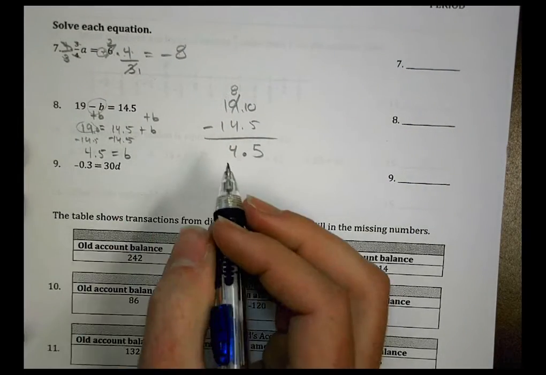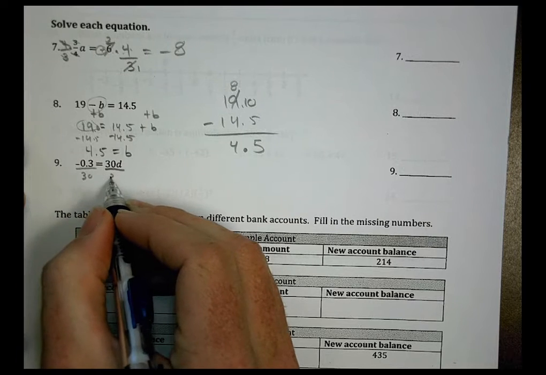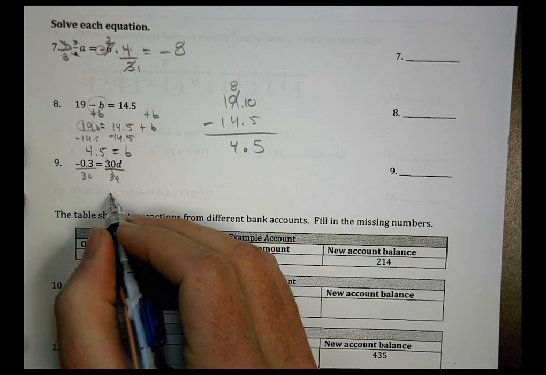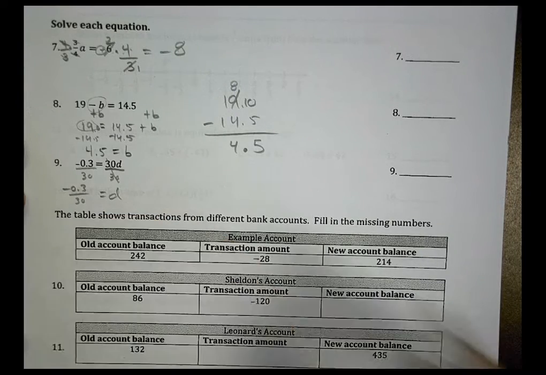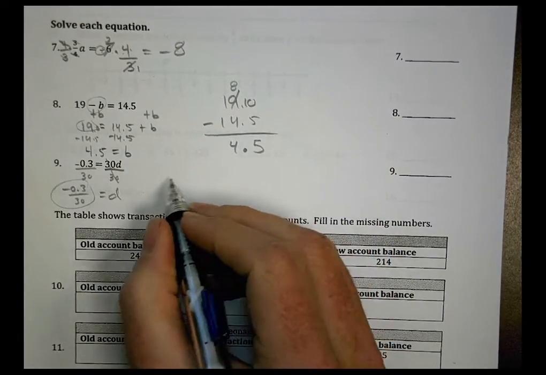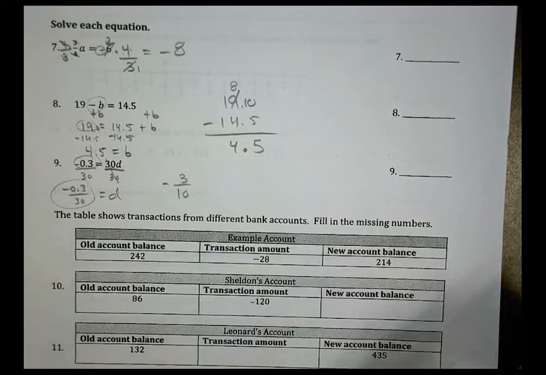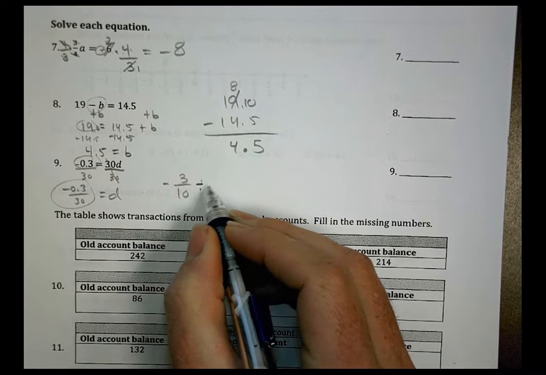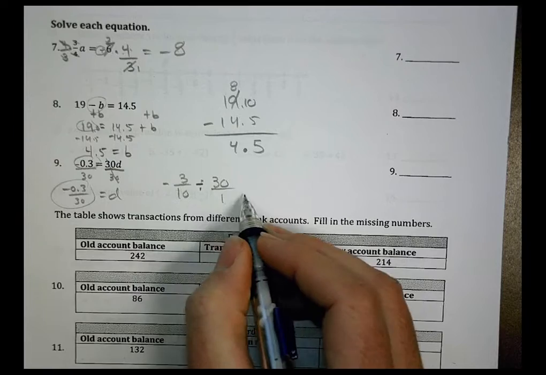And number 9, we're going to divide both sides by 30 in order to get rid of the 30 over here. So d equals -0.3 divided by 30. Now that is really funny looking, right? You might think to yourself, yeah, I don't know about that. So I know you hate fractions. Totally get it. I love fractions though. So this number as a fraction is 3/10. It's -3/10. And I'm dividing that by 30, right? So dividing by 30 is the same as multiplying by the reciprocal.